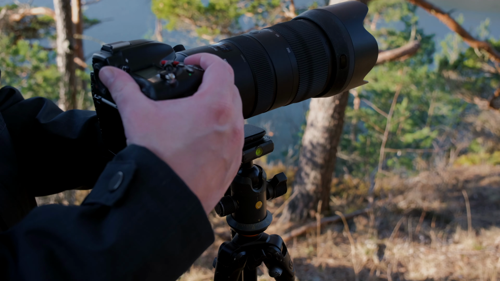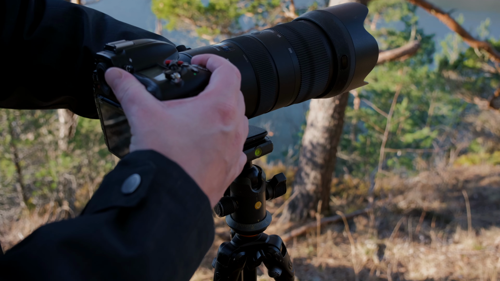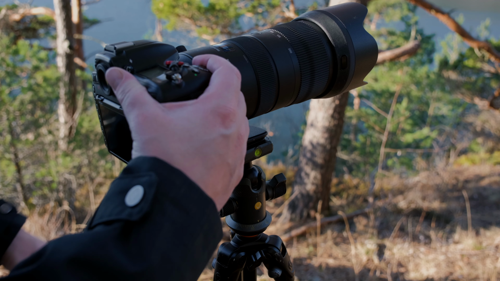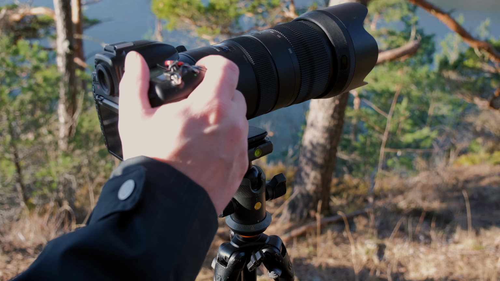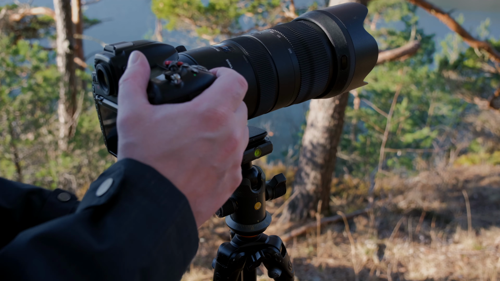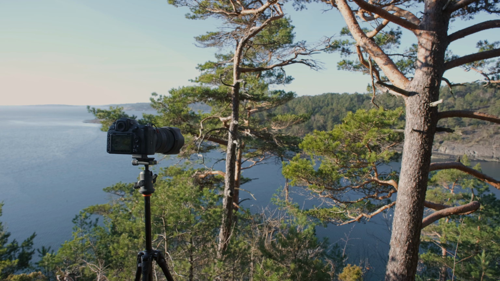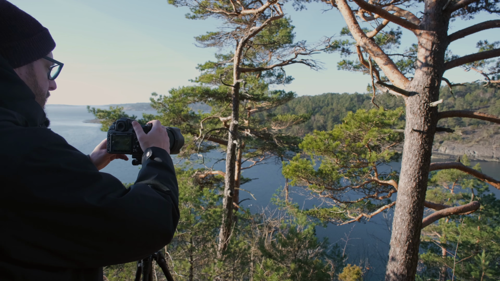So here we go. Attach this one to the tripod and look for our first shot. There are some seagulls on the water here, and I think that's going to be my first example. Okay, so here we are.